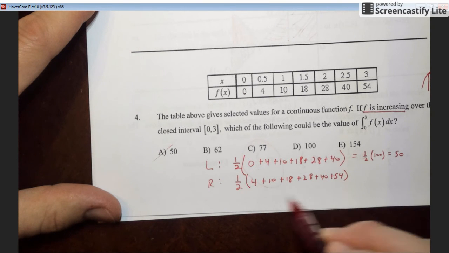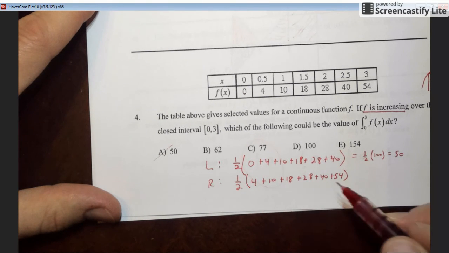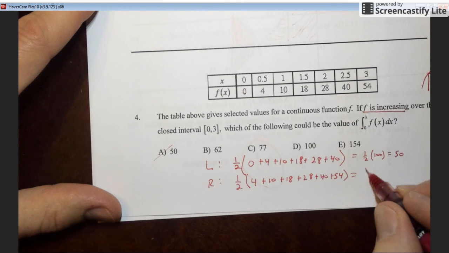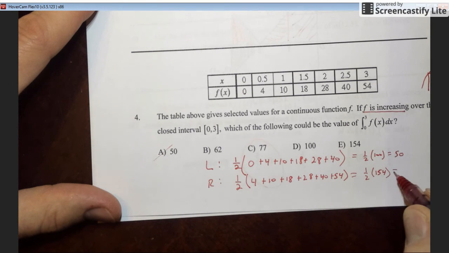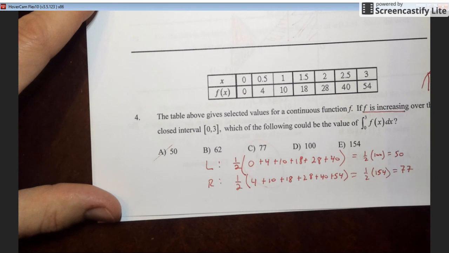So this number is going to be 54 higher than the previous number. So instead of 1/2 of 100, we're going to have 1/2 of 154. Half of 154 is 77. So 77 is a right sum, but we know that a right sum is too big, so that's out.